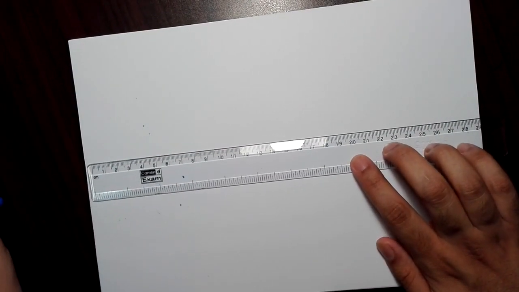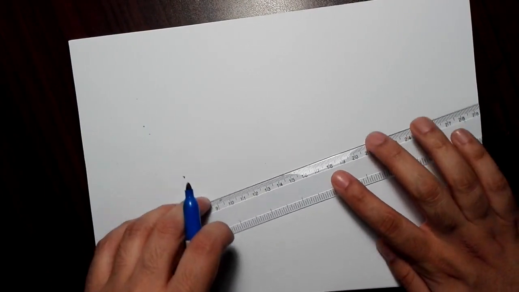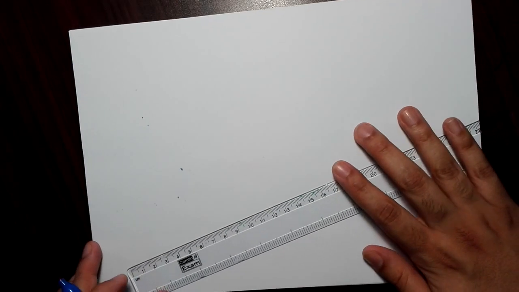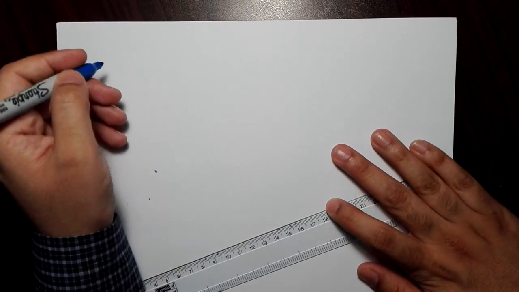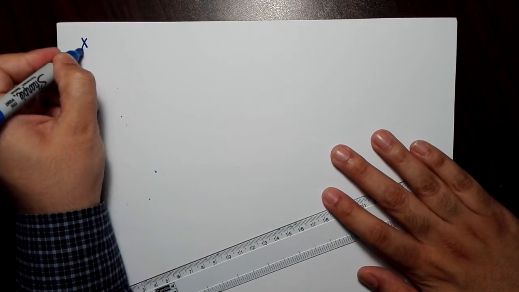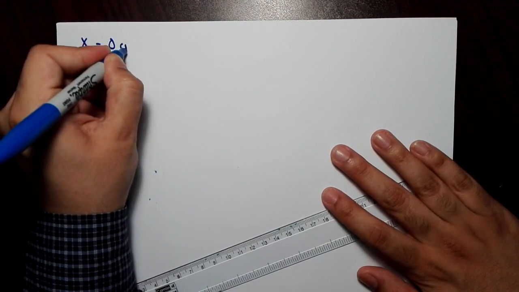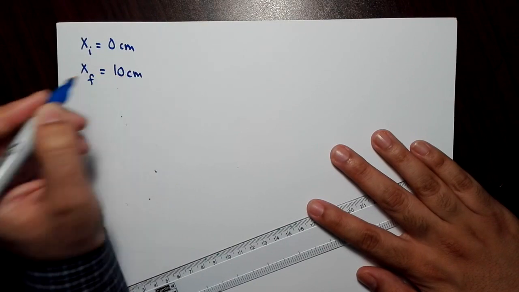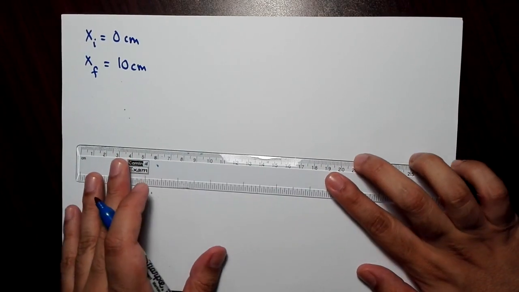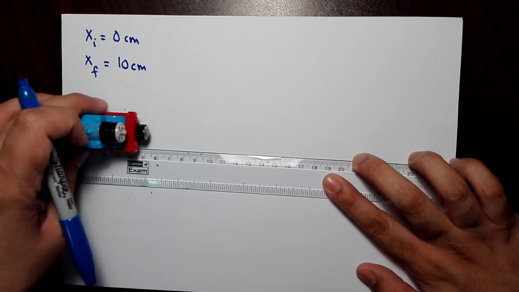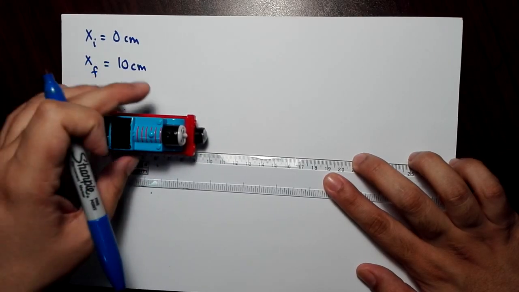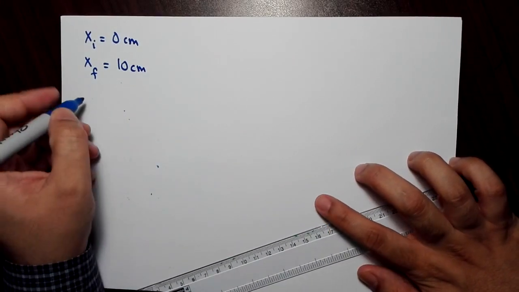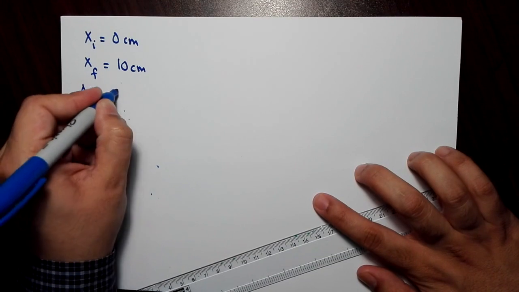Okay, so let's look at the displacement and average velocity and average speed of Thomas. So initially Thomas is at 0 centimeters. Finally, Thomas is at 10 centimeters. Okay, again, Thomas travels just 10 centimeters in 2 seconds. Okay, and delta t is 2 seconds.